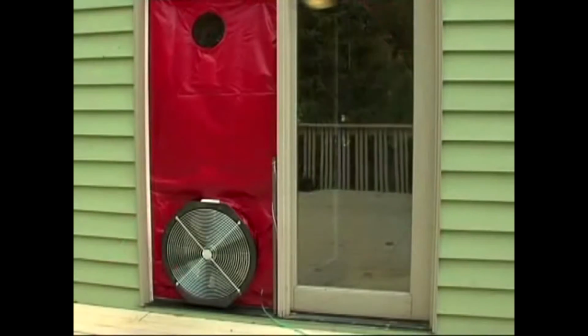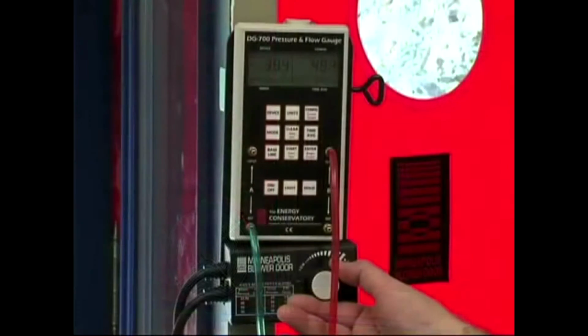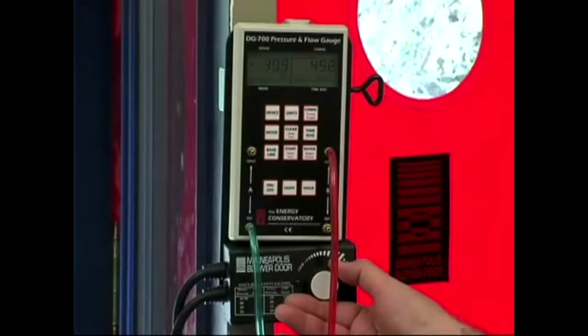If you didn't properly install the door frame, the frame may pop out of the doorway at higher building pressures. If this happens, simply reinstall the frame more securely. When installed properly, the frame will easily stay in place during the entire test procedure. We're ready to make the final adjustments to the fan speed.